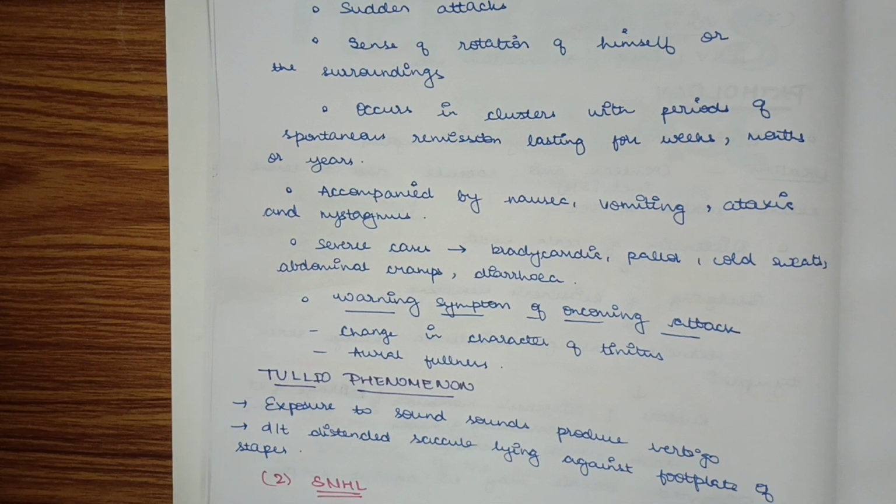How will we know that the sudden attack of vertigo is about to occur? So what are the warning symptoms of an oncoming attack of vertigo? In cases where the vertigo is about to occur, before the vertigo there may be aural fullness or a change in the character of tinnitus seen in some patients, but sometimes it may also occur without these warning symptoms.